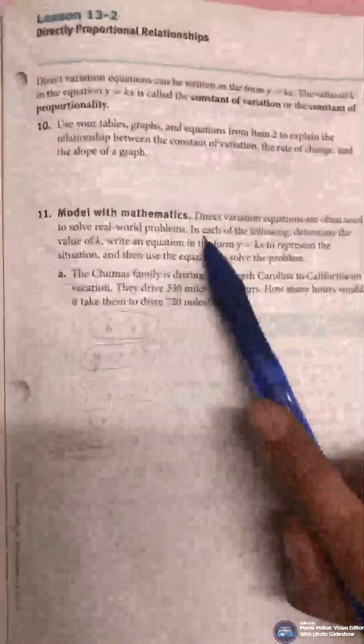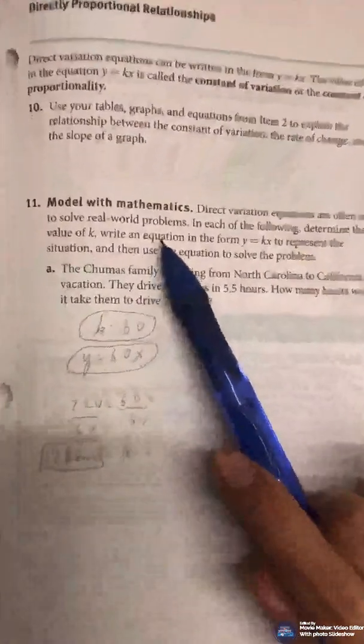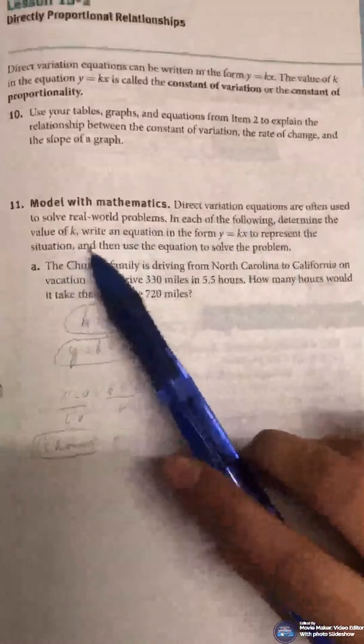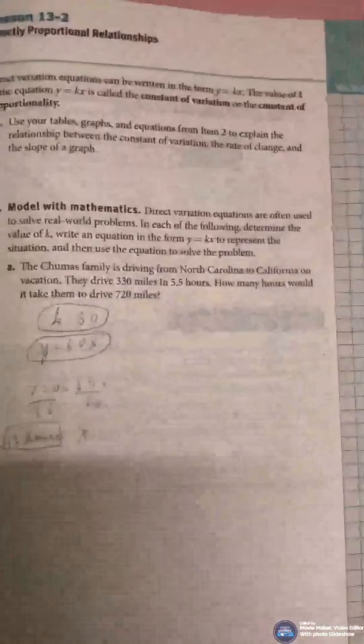Number 11 says, direct variation equations are often used to solve real-world problems. We already know this from when we started this activity. In each of the following, determine the value of k, write an equation in the form of y equals kx to represent the situation, and then use the equation to solve. So we have to do 3 things here. First, we have to find the value of k, then write an equation, and then use the equation to solve the problem. So let's move on to 11a.